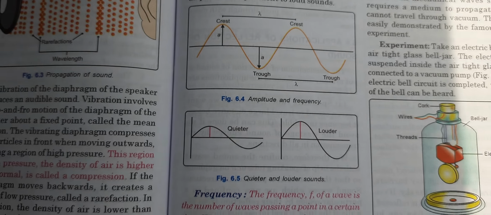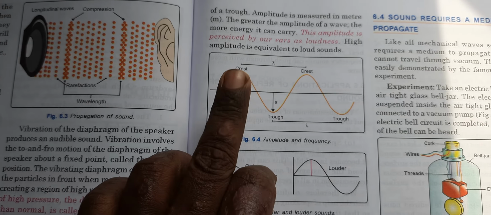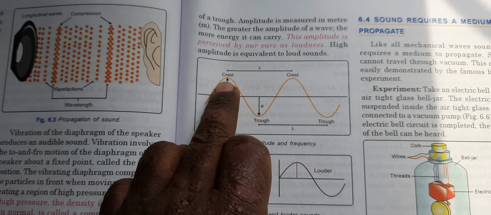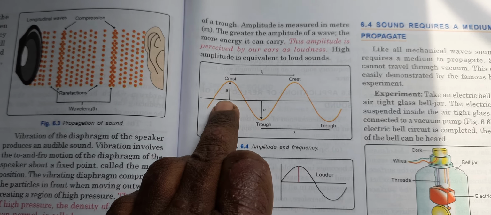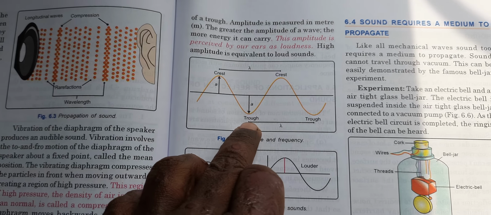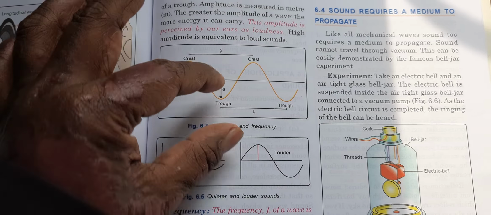Alright. So in one wave, the amplitude will be the same. That is, for the crest, how much it goes from the mean position at the top, and from the mean position at the bottom for the trough, will be the same distance for one wave.